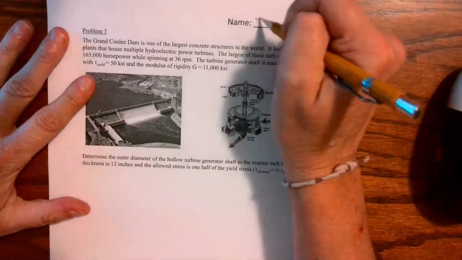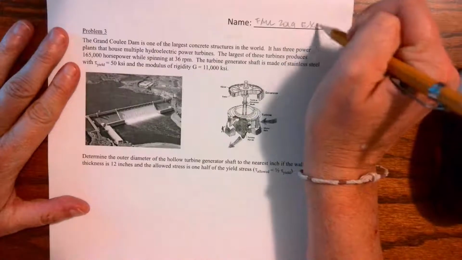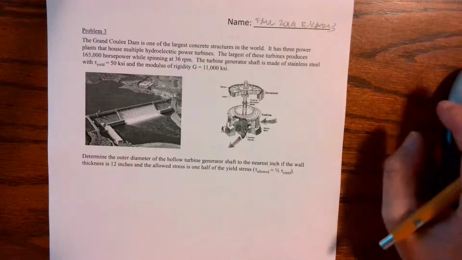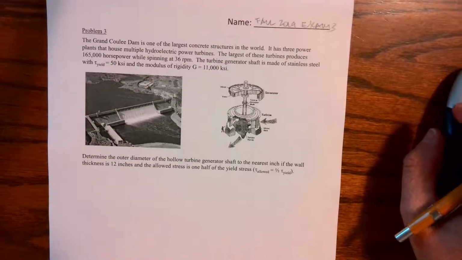So this is a fall 2019 exam 3, I'm pretty sure. Problem number 3. Now this is the word problem. I can't imagine that we would put this on a shorter test, but at least all the problem-y parts.